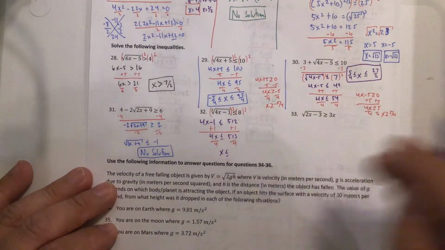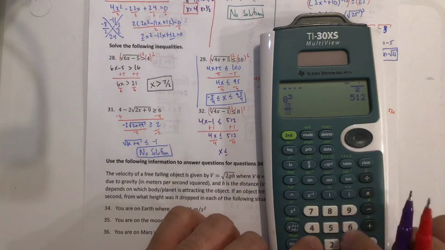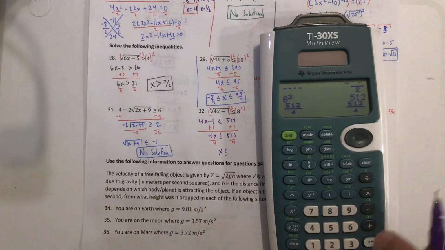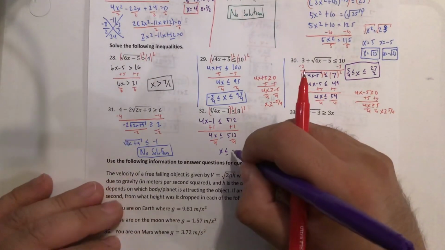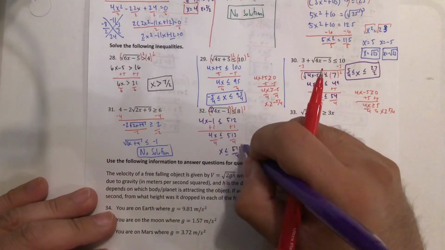And x is less than or equal to, now I'll verify that this is simplified. I'm pretty sure it is. But n over d is going to be 513 over 4. And that's what we get. If you want to convert that to a decimal, make sure you just round it correctly. And since it's an odd root, this is my final answer.